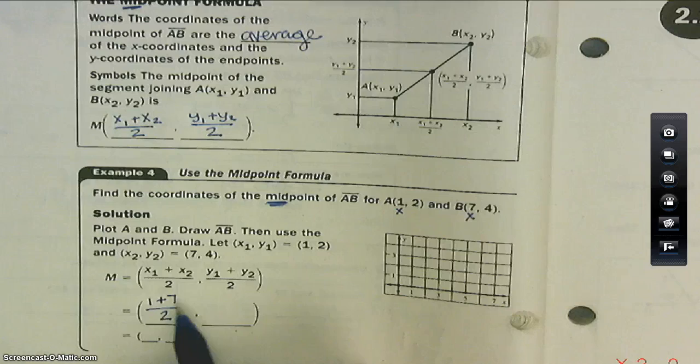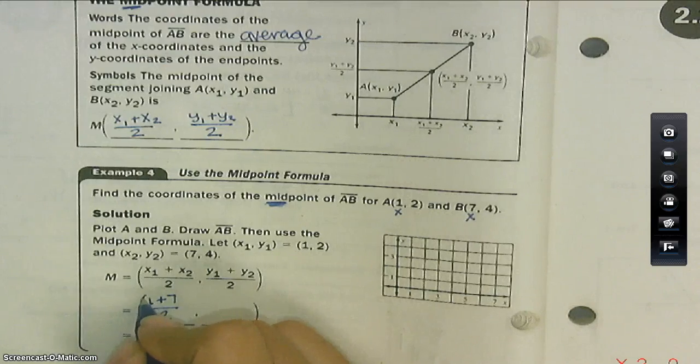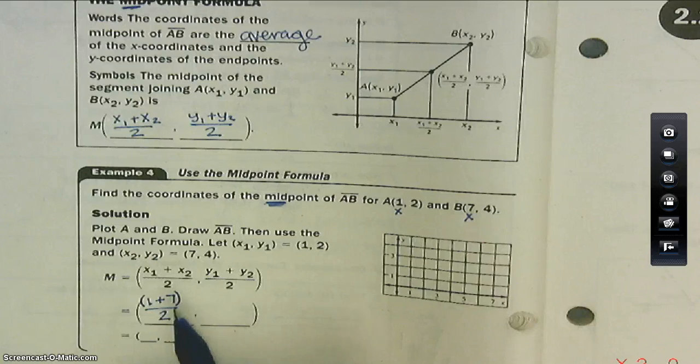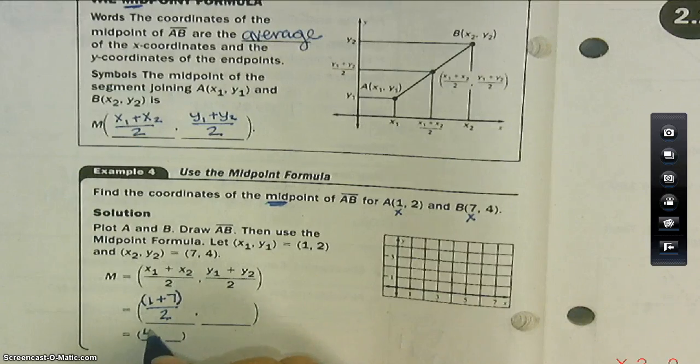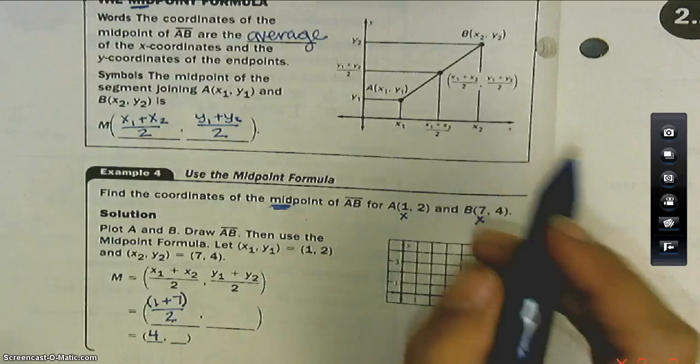That's what my formula says. Average the x's. And if you want to put this in your calculator, make sure you put this in parentheses. Or we can do it in our head. 1 plus 7 is 8. 8 divided by 2 is 4. So the middle of the x's is 4.